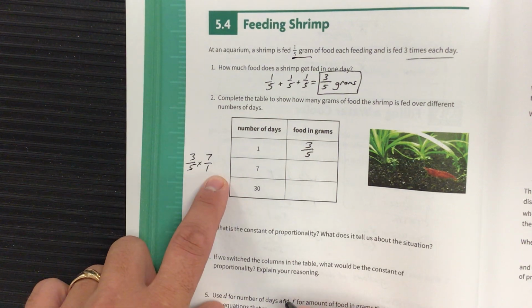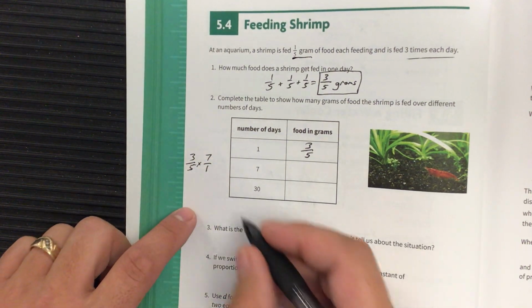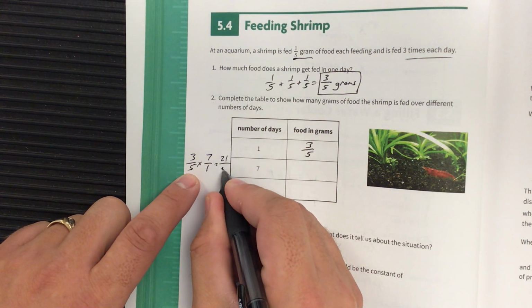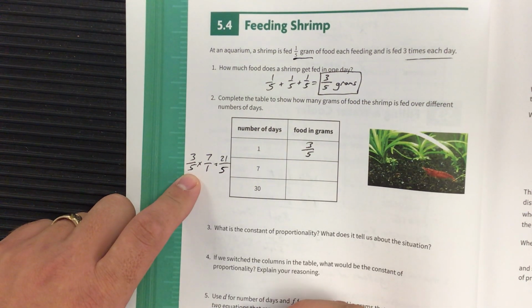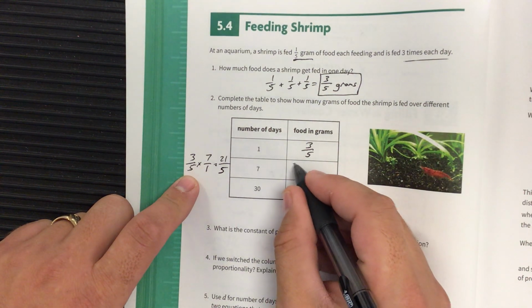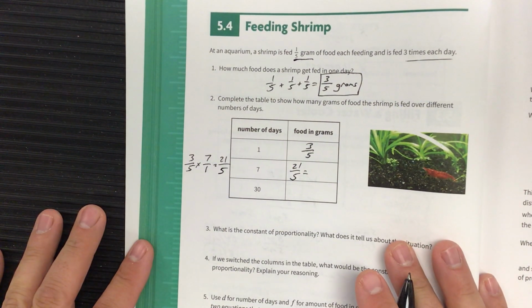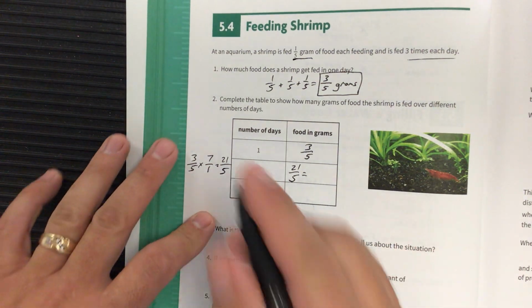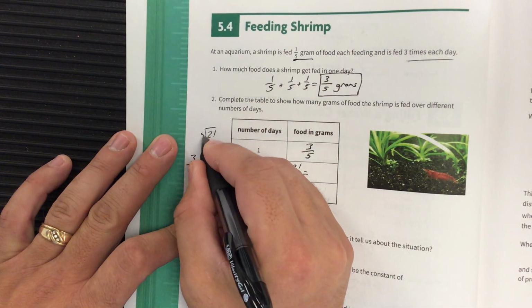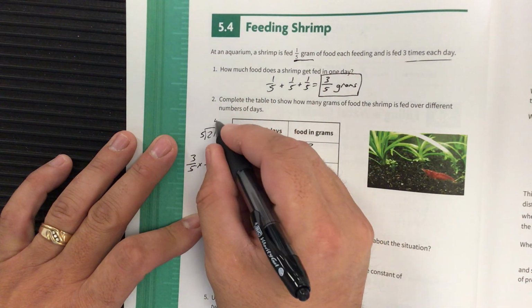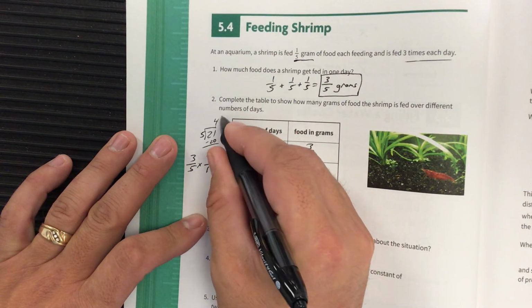I can't cross cancel anything, so 3 times 7 divided by 5. So we could make that improper fraction into a regular fraction. What's 21 divided by 5? 4 and 1/5.